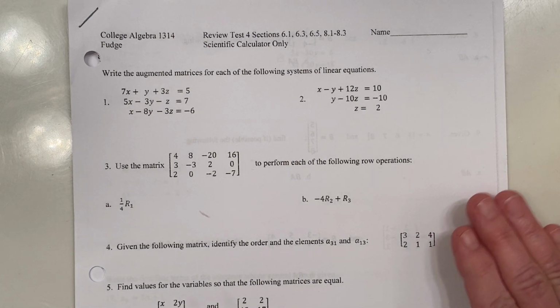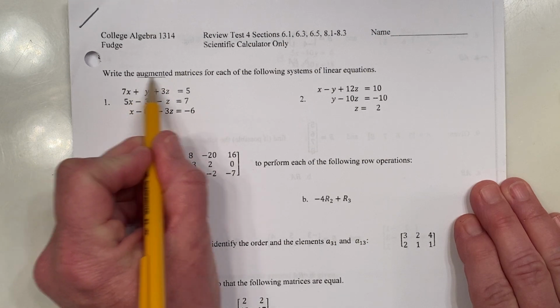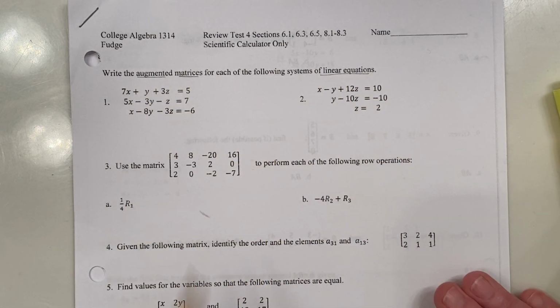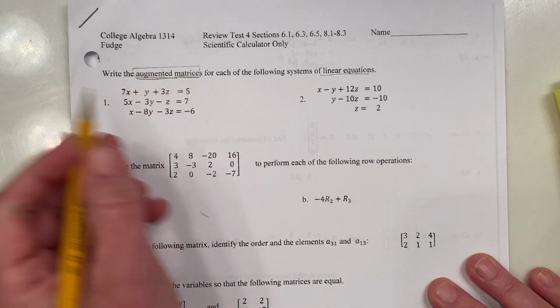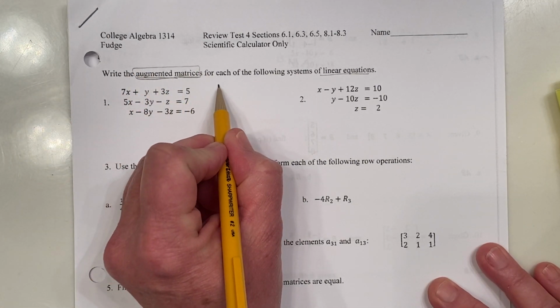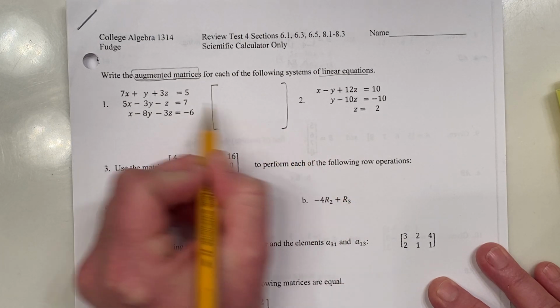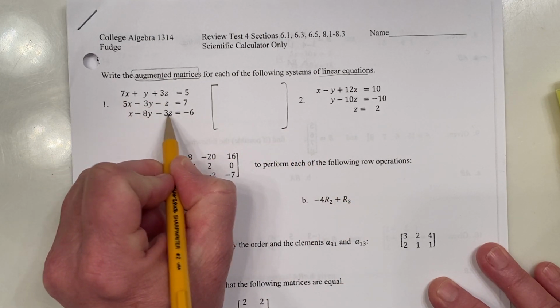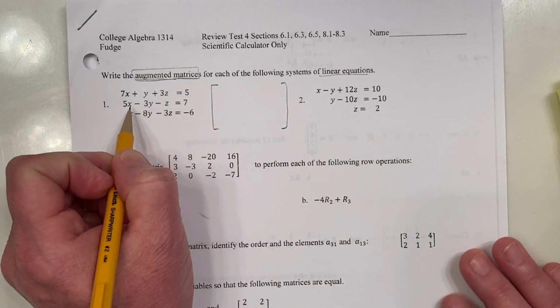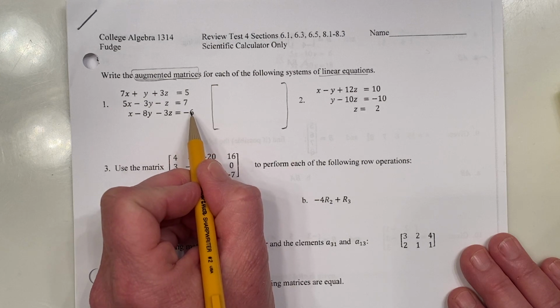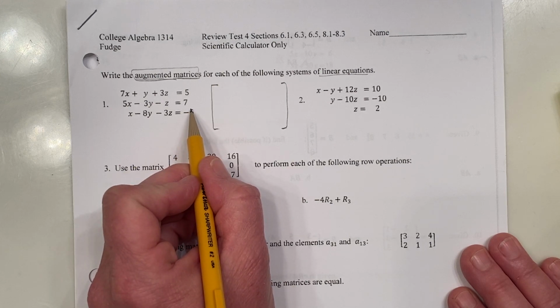All right, for test 4, we're going to write the augmented matrices for each of the following systems of linear equations. So an augmented matrix. We're going to grab the coefficients of all the variables, filling in any zeros if we have any missing variables. And then we're also going to grab the answers, the numbers that are to the right of the equal sign.